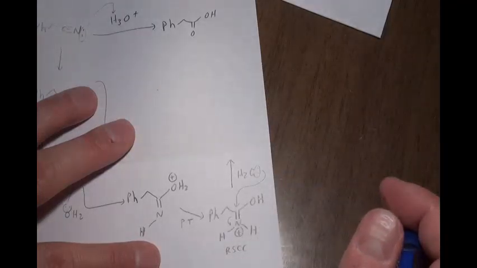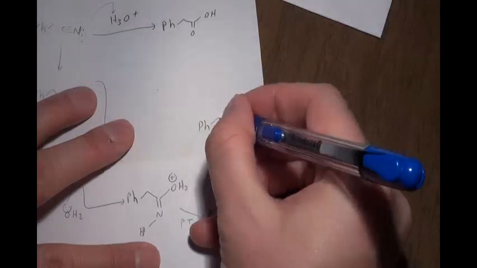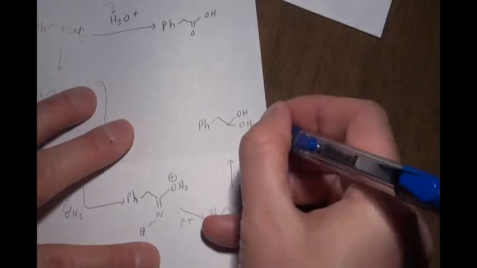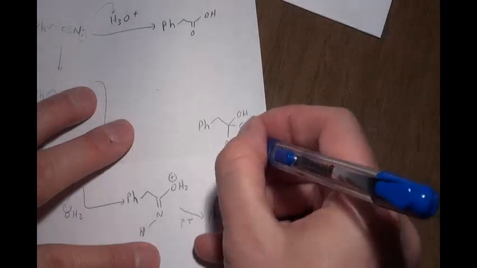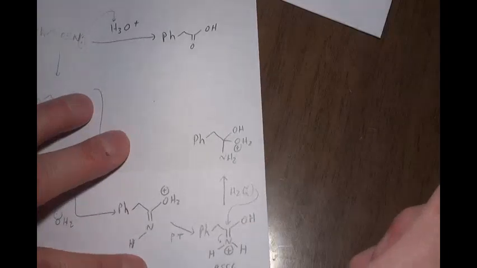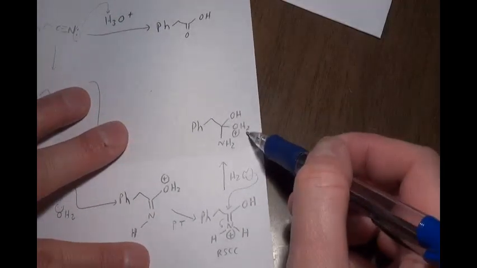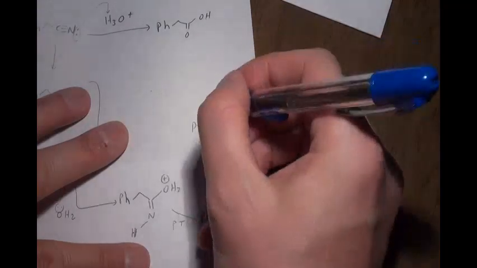Water attacks, electrons go onto nitrogen. Okay, now we have a new positively charged oxygen. We also have the NH2 and we have the other OH.